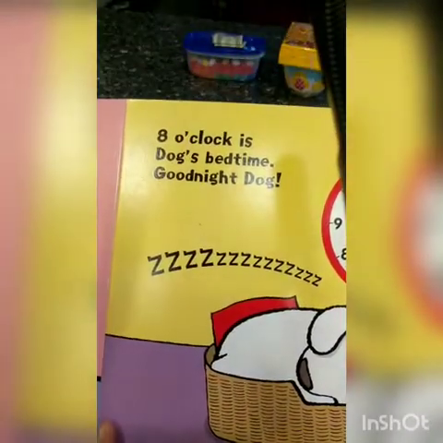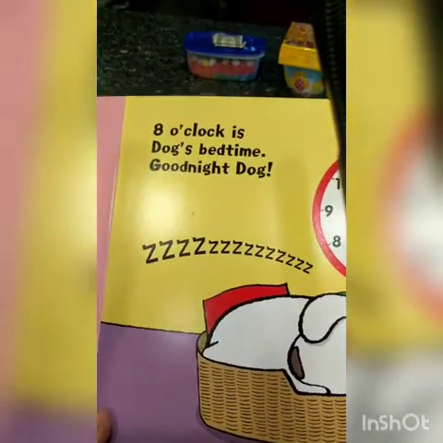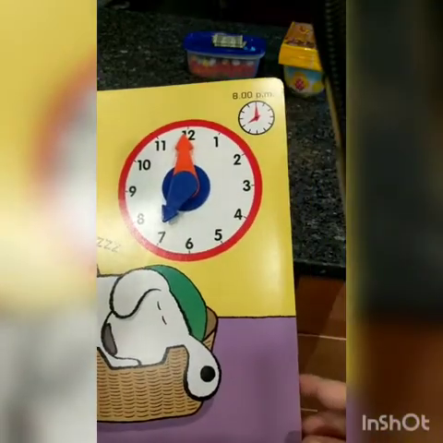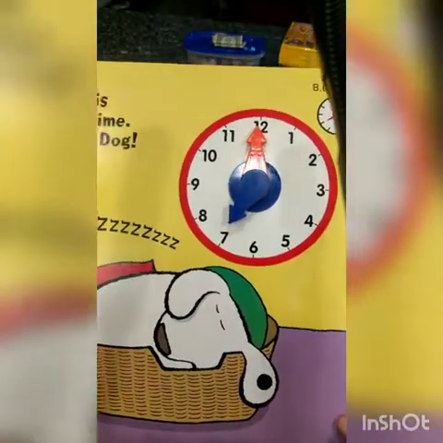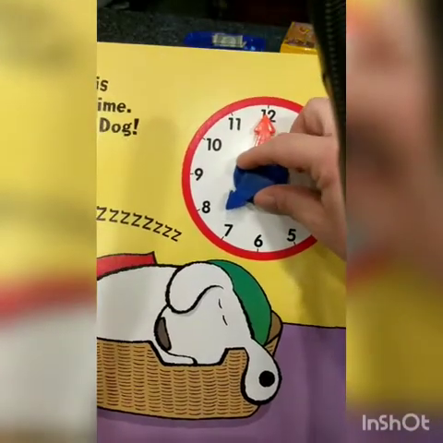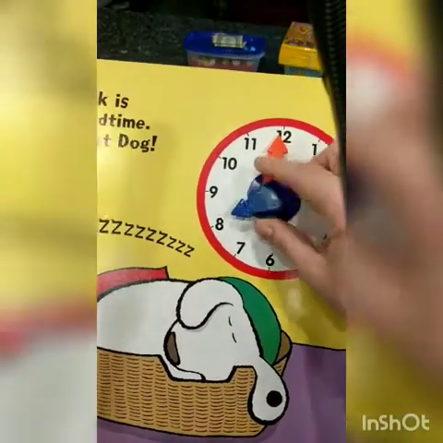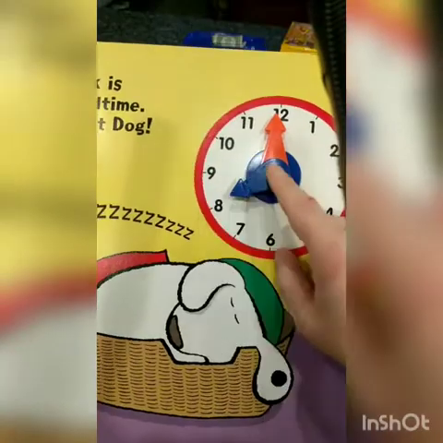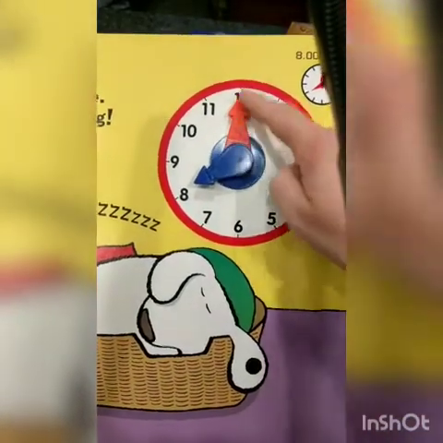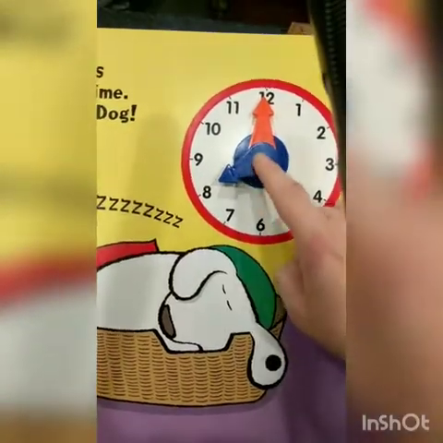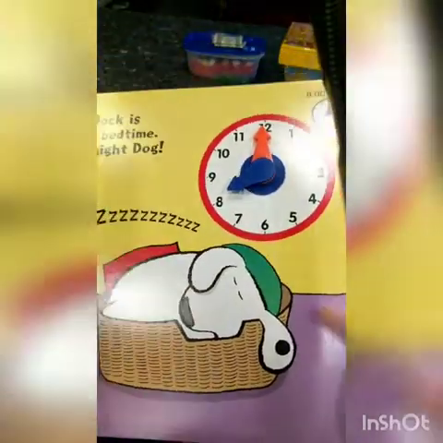At 8 o'clock, it's Dog's bedtime. Good night. At 8 o'clock, 8 p.m. Who else goes to bed at 8 p.m.? We're going to make the little hour hand show the 8, and the minute hand is going to stay facing up at the 12 at the o'clock spot. So this says 8 o'clock.